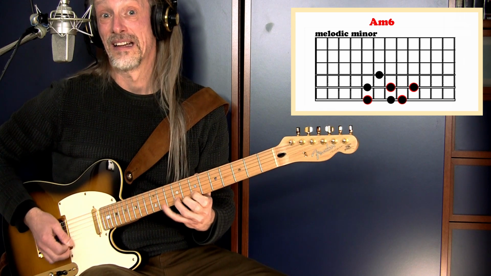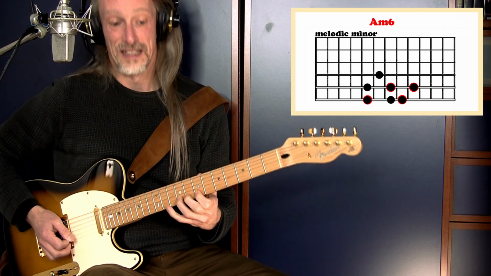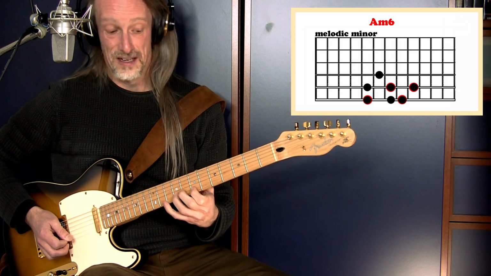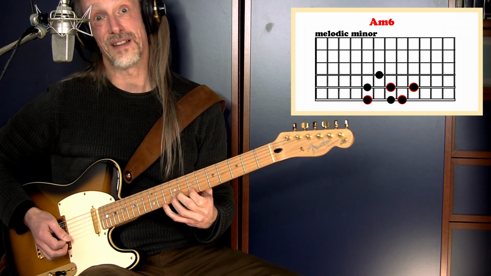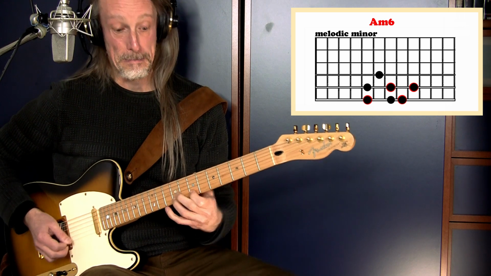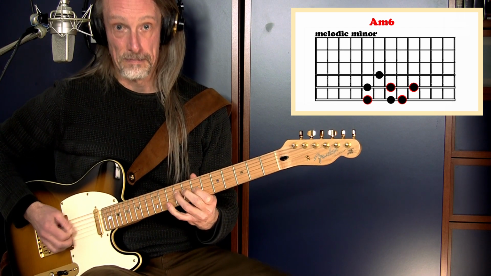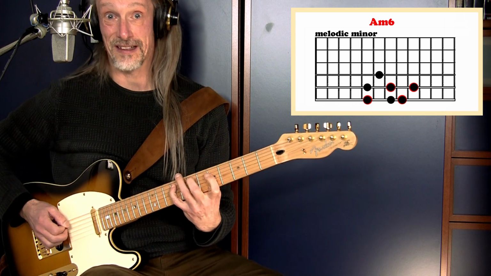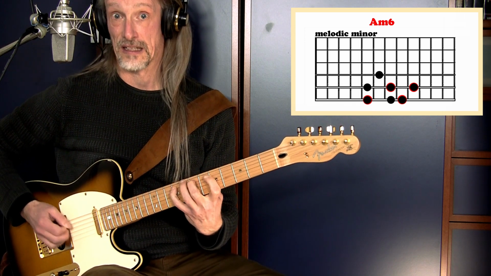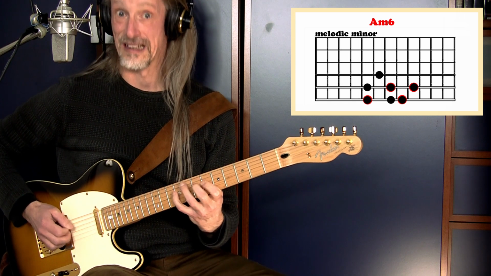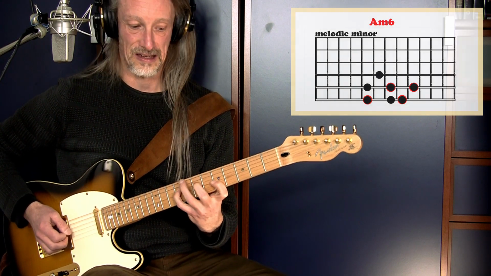Melodic minor. Here's the major 7th, but it's not a problem anymore without a 7 in the chord. Major 6. Now a big change in the chord.